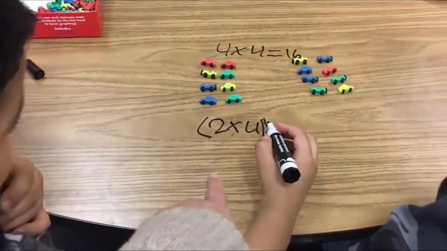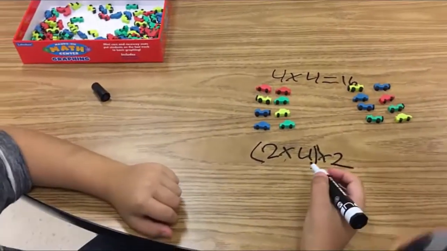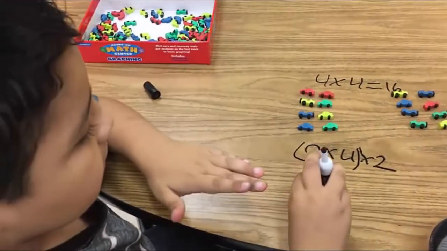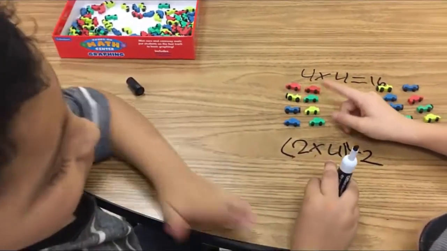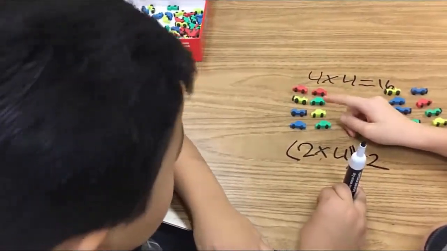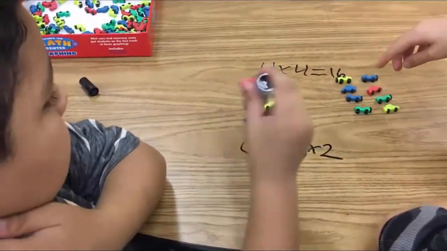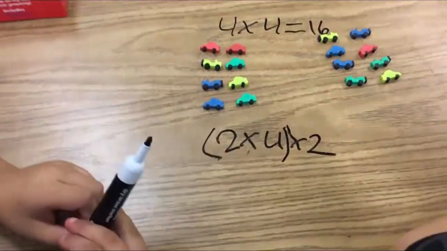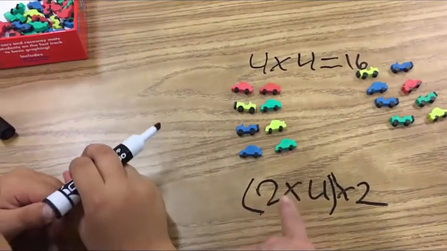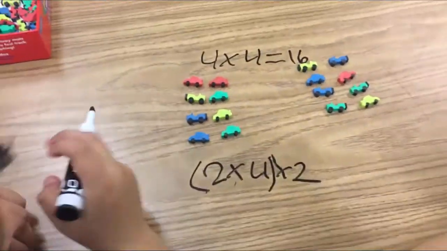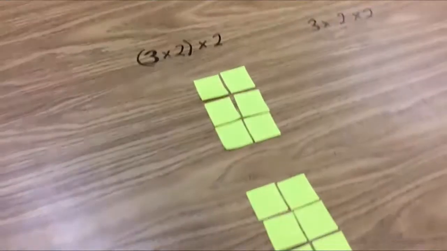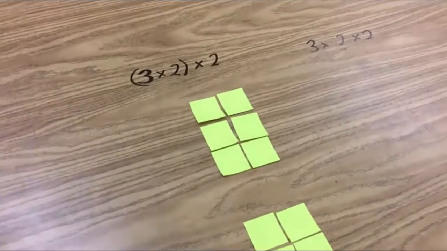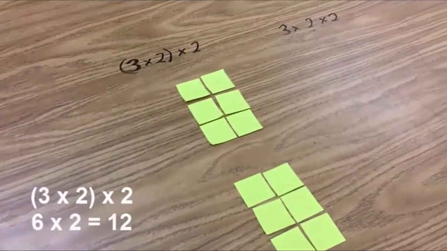Can you solve that same problem by working it out? What is 2 times 4? 2 times 4 is 8. Okay. And if you do it one more time, that's going to be 16. Since 8 plus 8 equals 16. So we have 3 times 2 times 2 by showing 3 groups of 2 times 2.